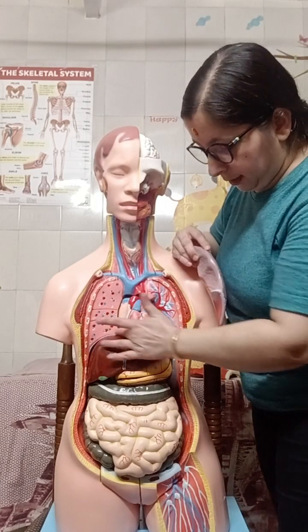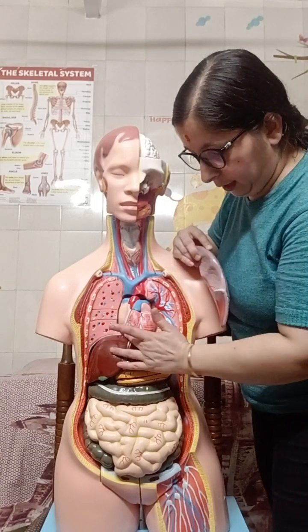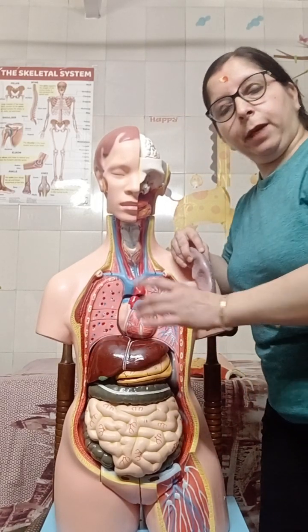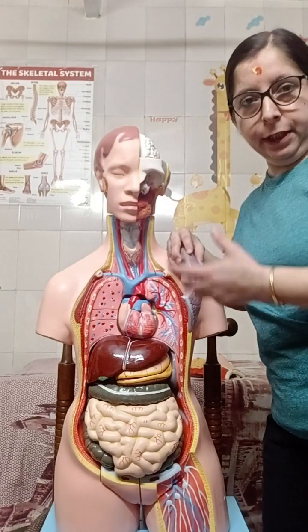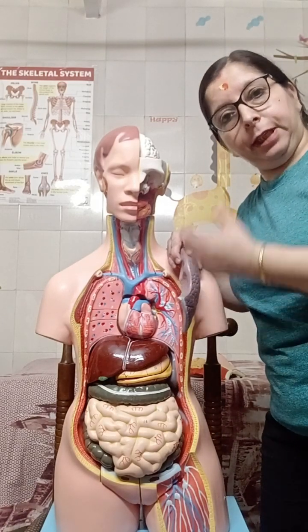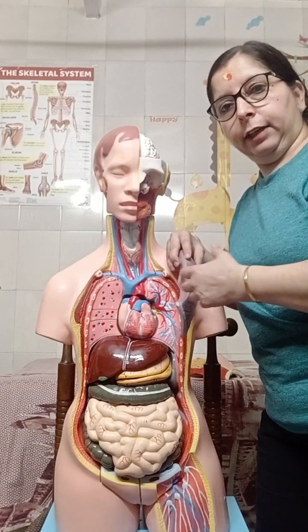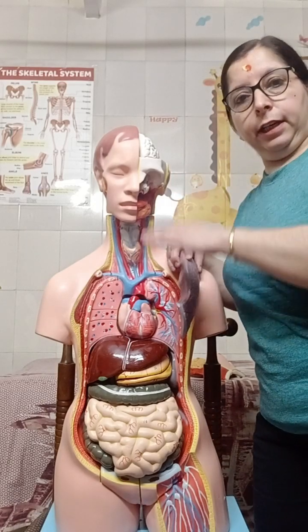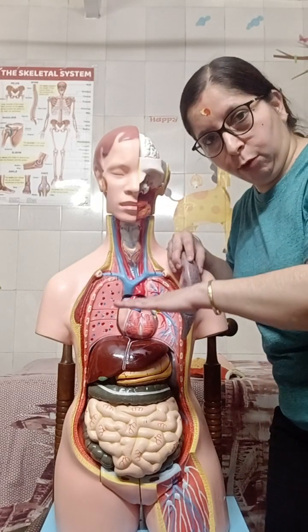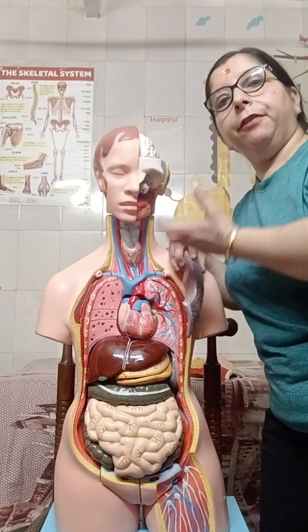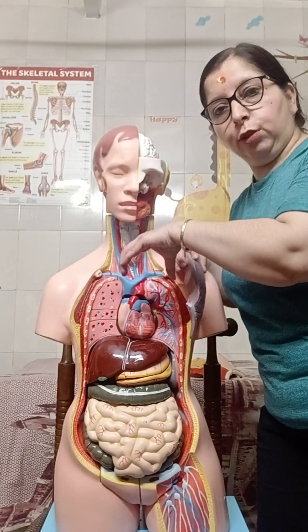And after that there is also a diaphragm, which plays a role in breathing. We know that diaphragmatic breathing is very important. During inhalation, the diaphragm goes into a flattened position, and when we exhale, it comes into a dome shape.